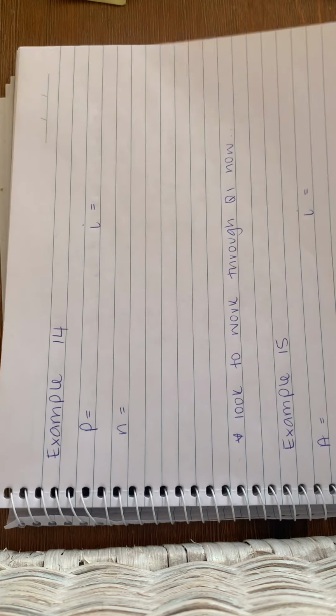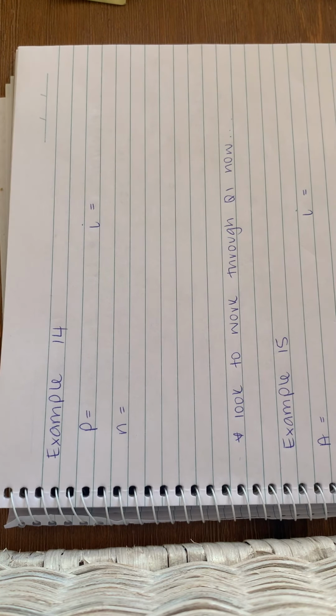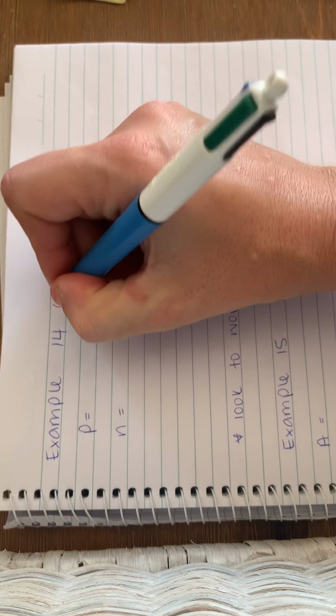Okay, so let's actually have a look at an example where this puts into practice. The first example I'm going to have a look at is example 14. It's on page 309, so I might just put a note.